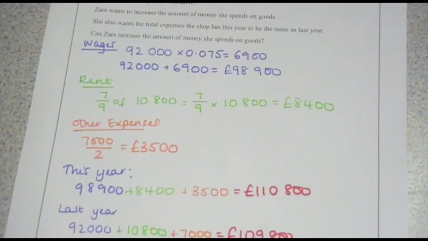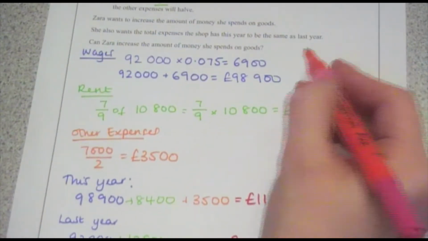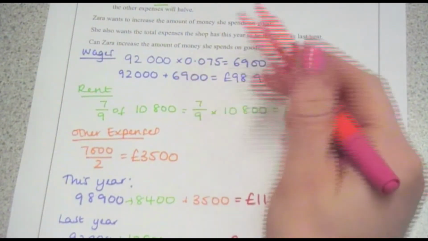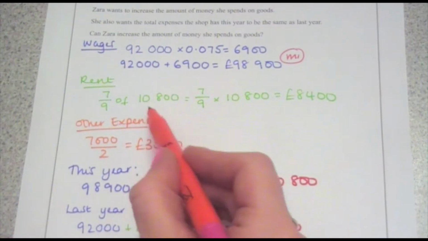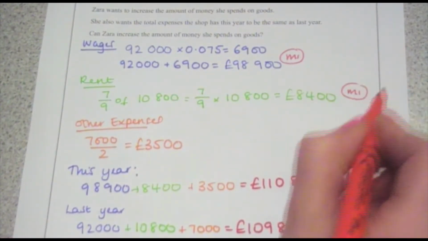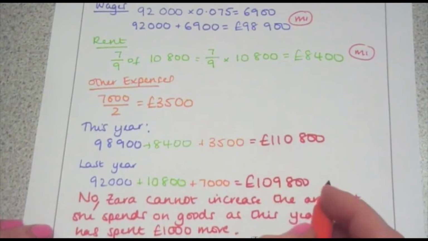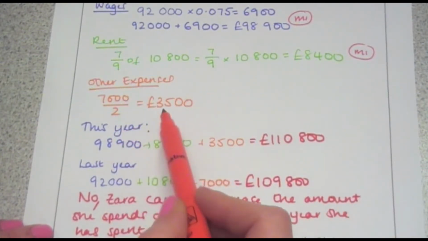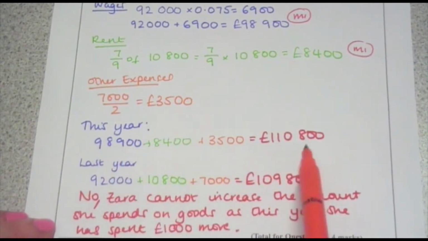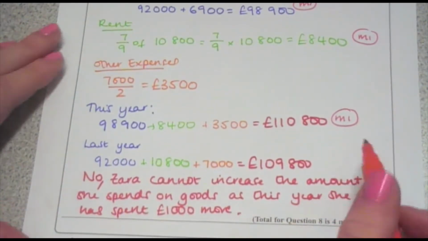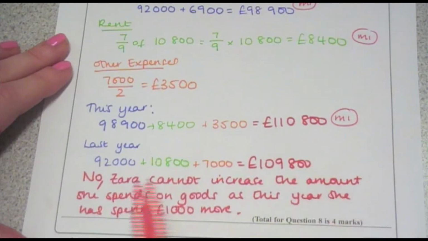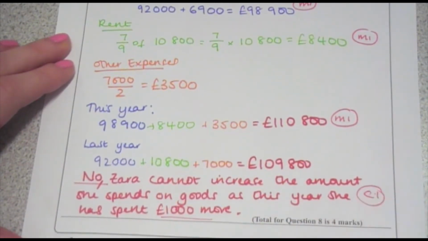That's it. So in order to get the marks, I would get 1 mark for an attempt to calculate 7.5% of 92,000. I would get another mark for attempting to find a fractional amount of 10,800. And I would get my third and final method mark for calculating how much the other expenses would be, and then adding all 3 together. My last mark is a communication mark, and I need to have shown that I've compared these 2 prices. So I need to have a statement that says no, she can't spend any more, and I need to give a reason why. My reason is that she's already spent £1,000 more, and that will get me my 4th mark.